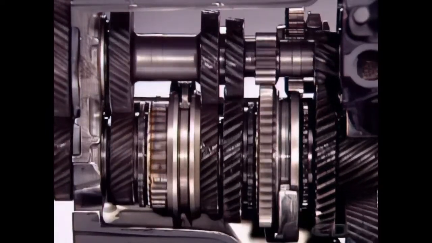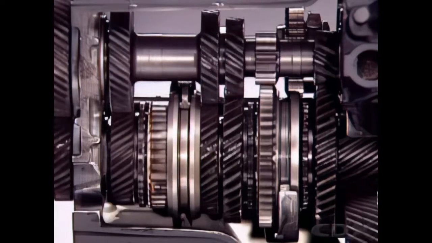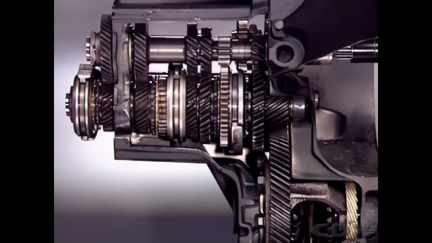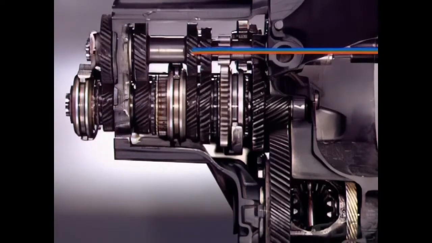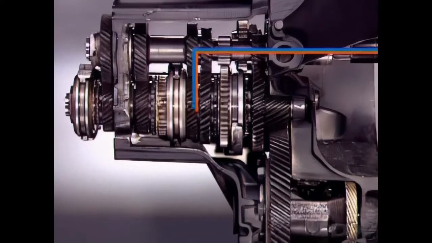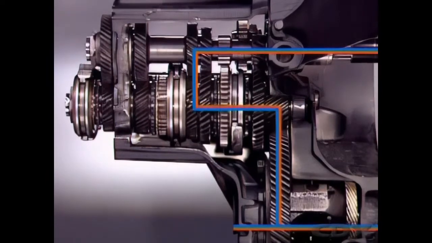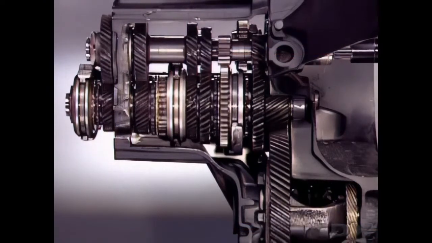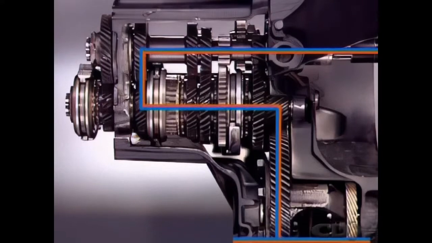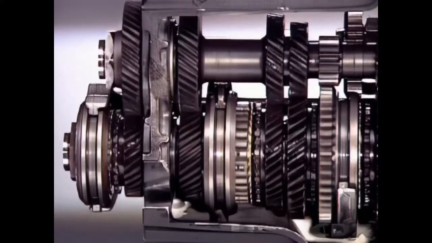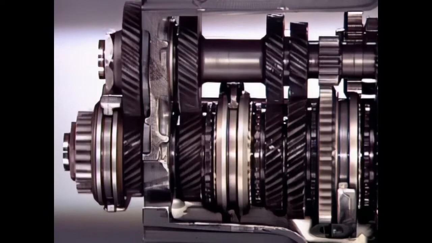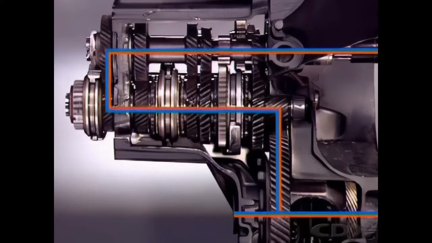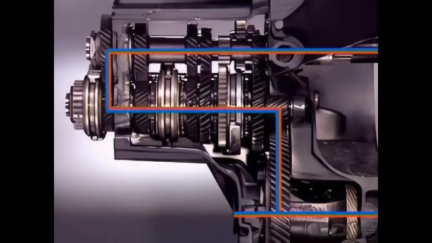In third gear, the engagement sleeve locks the freely rotating third gear to the secondary shaft. Drive is transferred from the fixed gear on the primary shaft to the locked gear on the secondary, and then to the final drive. The drive transfer is similar for fourth gear. The fifth gear ratio is provided by transferring the drive through the fixed fifth gear on the primary shaft to the engaged fifth gear on the secondary shaft.